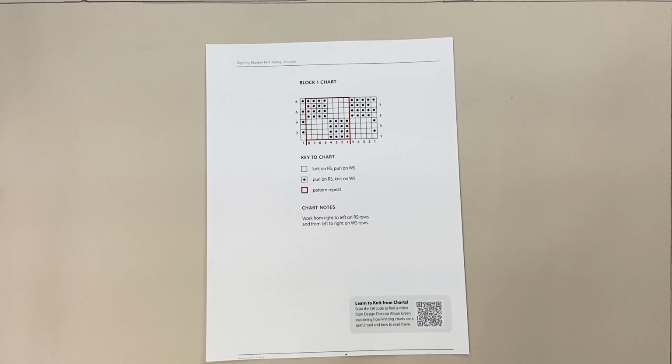This is Allison with a tutorial for you on reading basic charts. The charts we're going to go over today have just knit and purl stitches. They're pretty simple charts, and we're just going to go through some of the basics of how to interpret them.